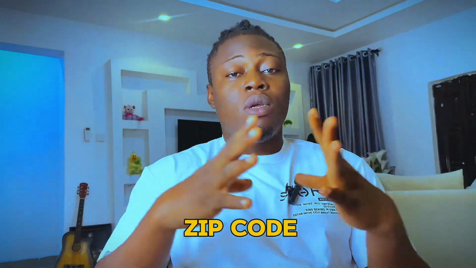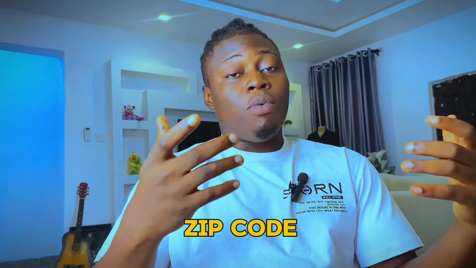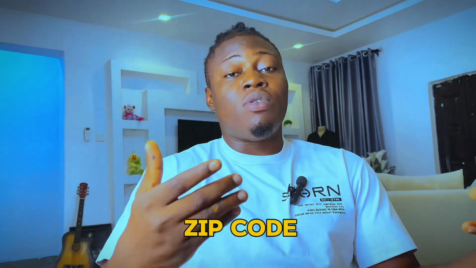So another thing we need as well is zip code. You need to know the zip code of a certain address you're putting for your monetization. If you are in Lagos, you just need to search for Lagos zip code and use any of them, it will work. If you are in Enugu, any state you are, just put the zip code for that particular state, it will work, right?